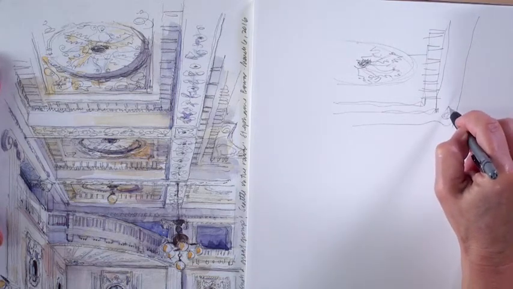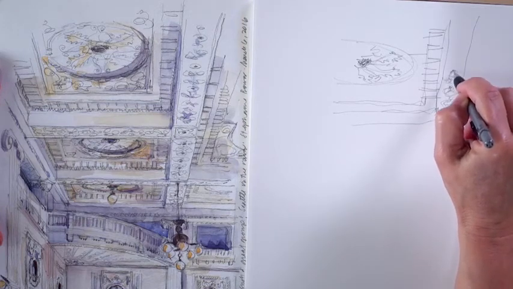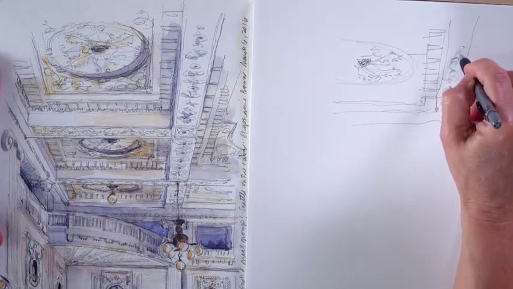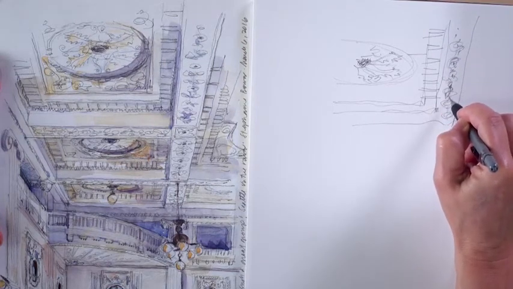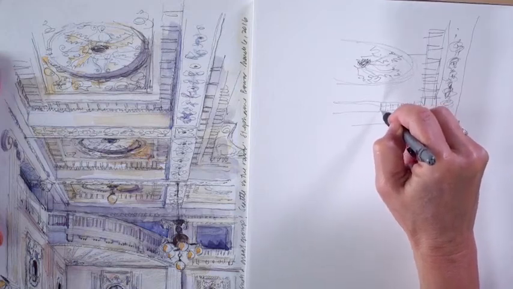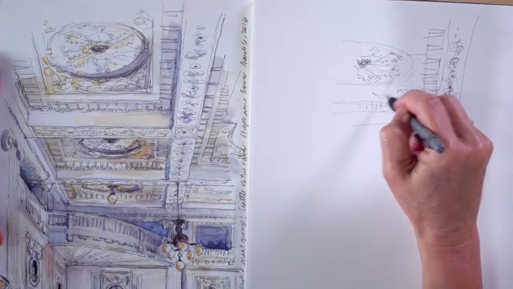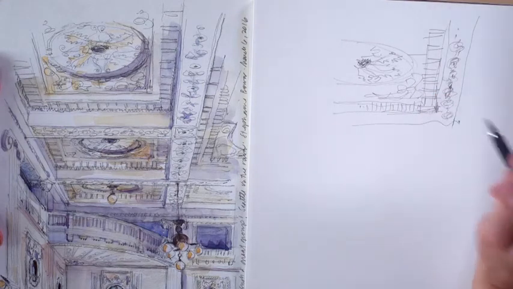And here, I kind of get the rhythm in, but really it's just simple squiggles. And a little punch in places to indicate some shadow. It's really quick and can be really effective in a sketch. And it's fun to do.